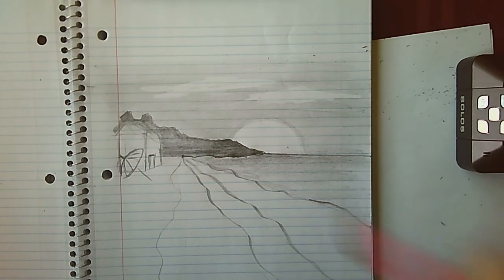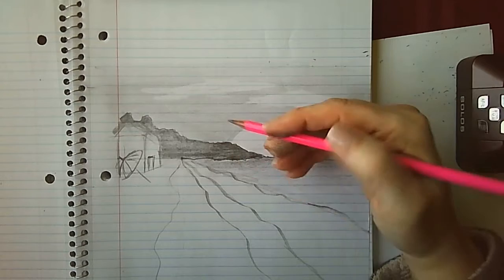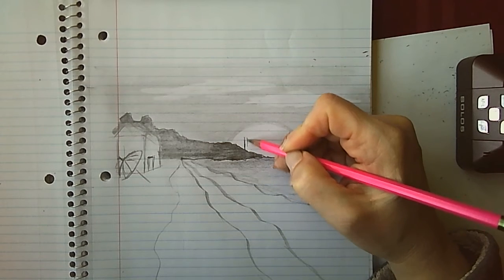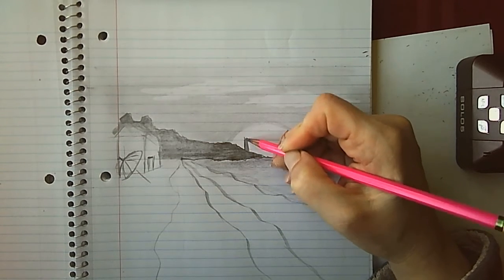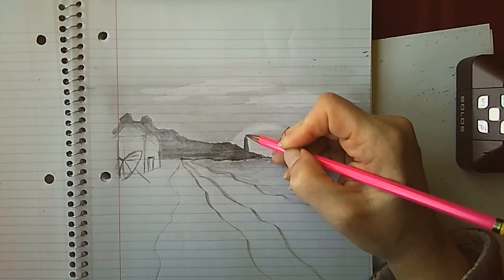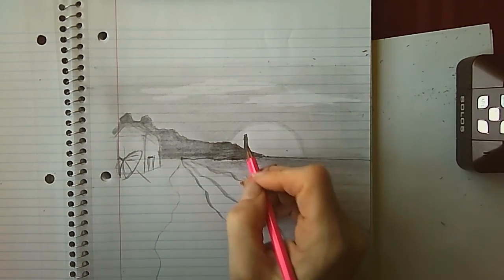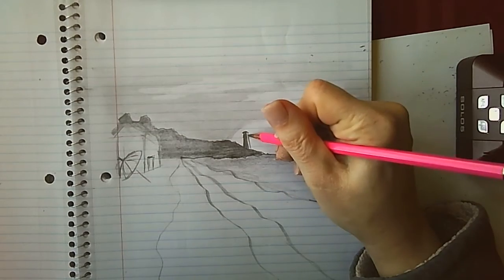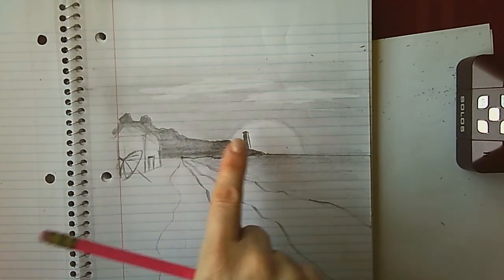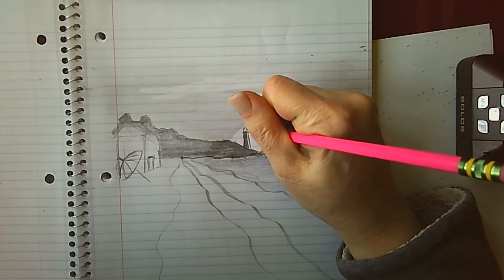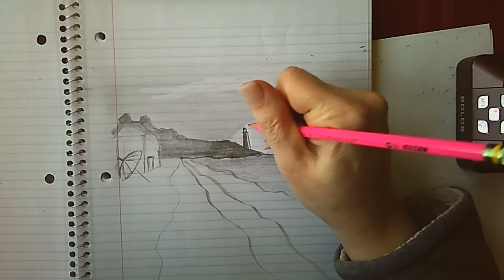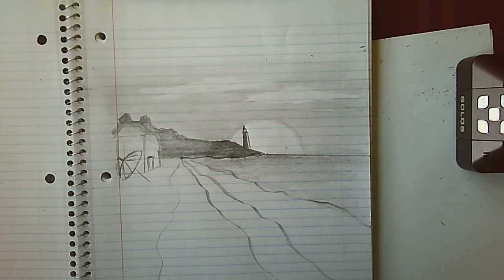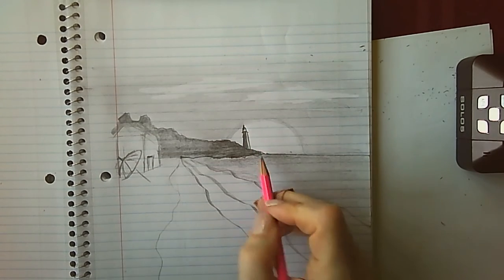One of the things we can do for that is this house is close to us, so maybe over here on the cliff we can put a silhouette of a lighthouse that's going to warn people in their boats from crashing onto the rocks. So by making this smaller in scale than this house, we're making it look further away. And that's kind of helpful because you don't have to get into a lot of crazy details that would bog you down. So there we have a lighthouse in the distance.